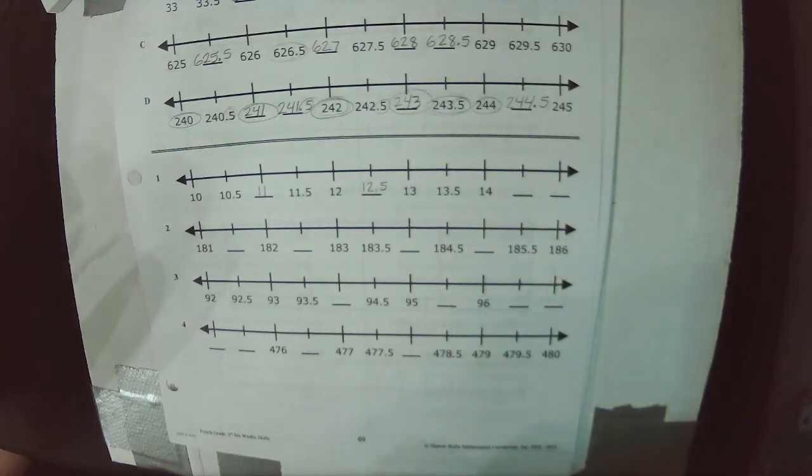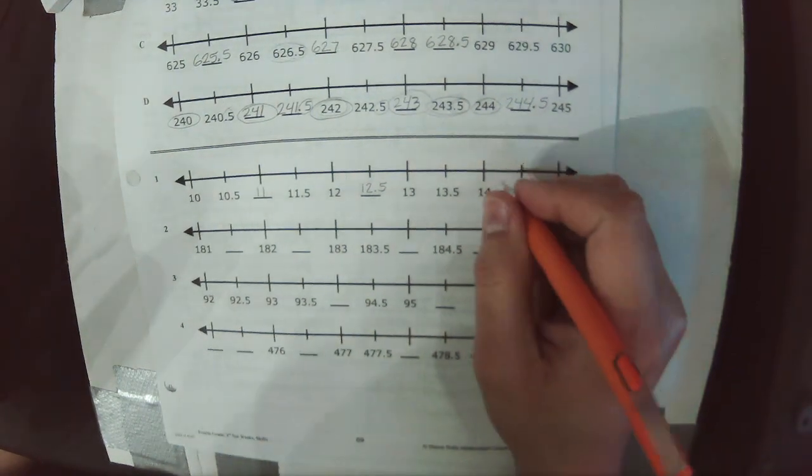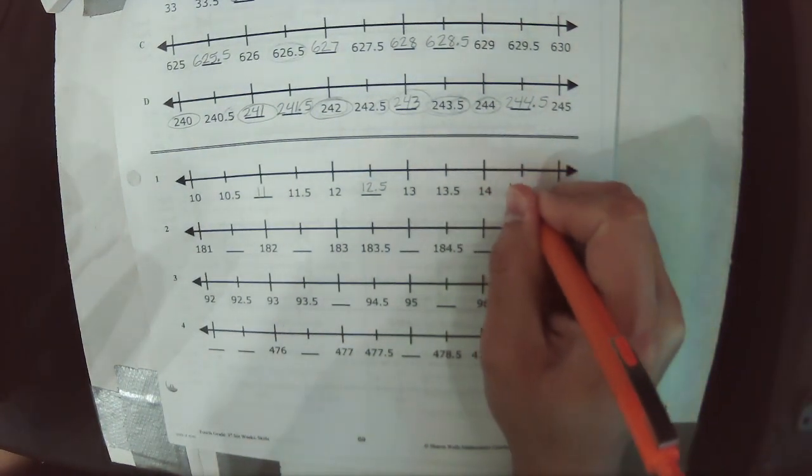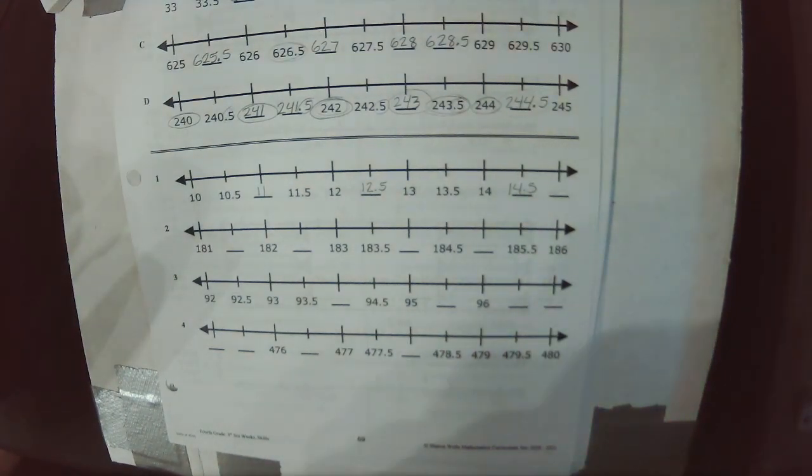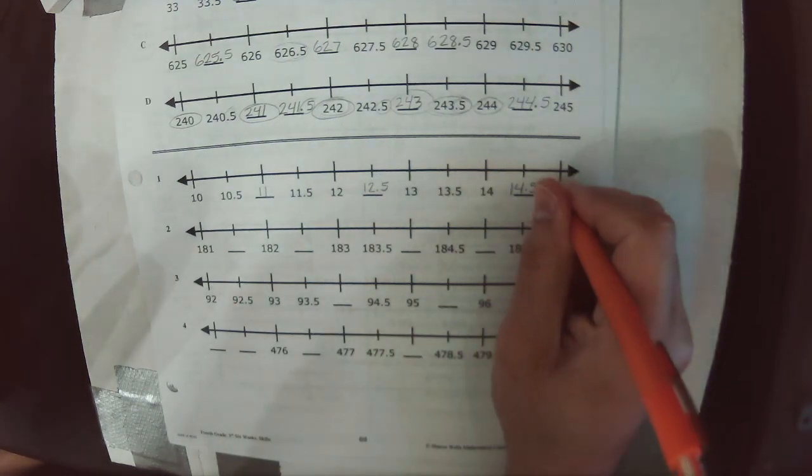What number would go after 14 on this number line? Bailey? 14.5. And the last number on this number line, what would it be? Kylie? 15, very good.